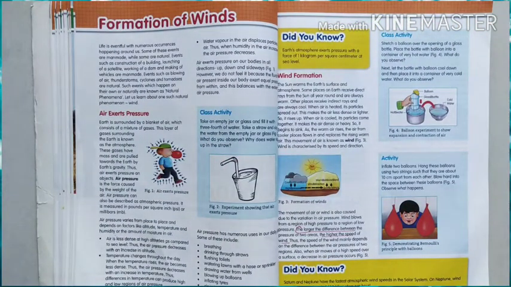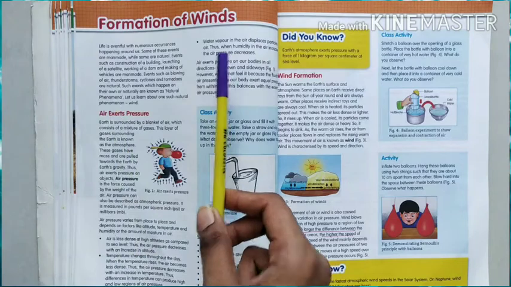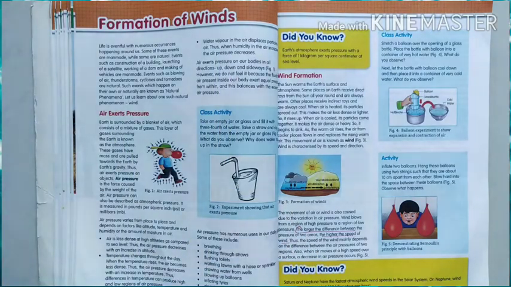So welcome back to a science class, and today we are going to study our lesson plan number 1, that is air exerts pressure, from the block formation of winds. And the aim of today's topic is to understand that air exerts pressure and state its application in daily life.